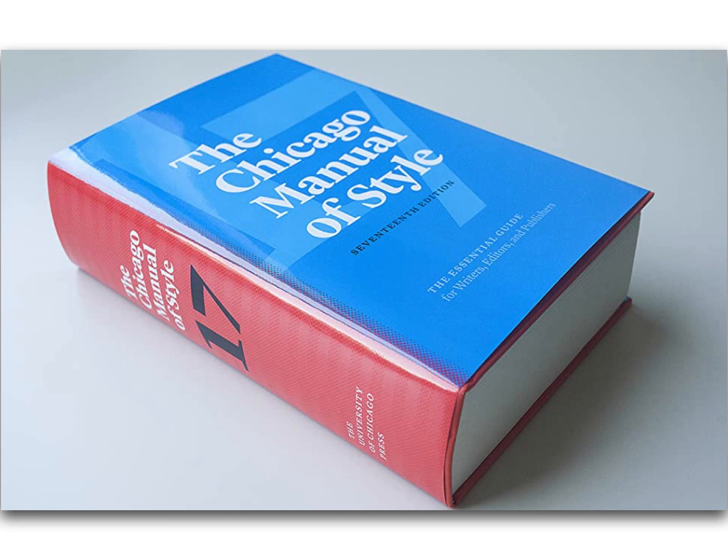So if you are working on editing, say for example, you decide to freelance and you have a client who is looking to get published, it's likely that you would be using the Chicago Manual of Style as your guide. If you were working for a publishing house, it's likely that you would be using the Chicago Manual of Style as a guide.